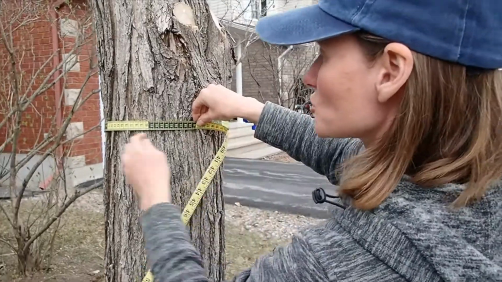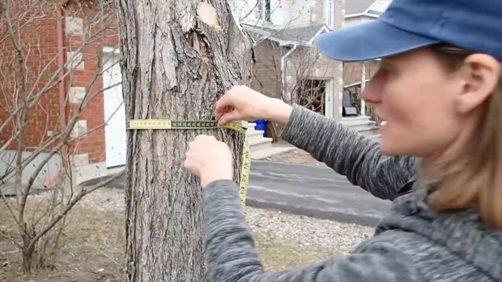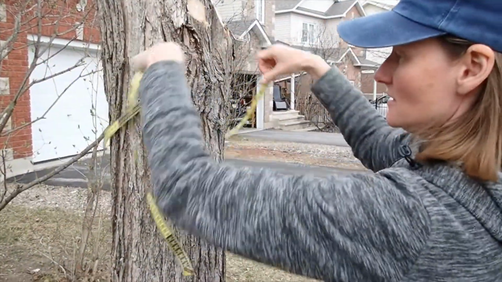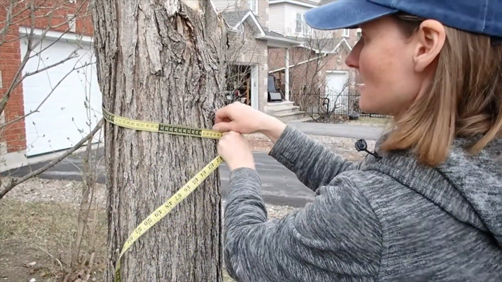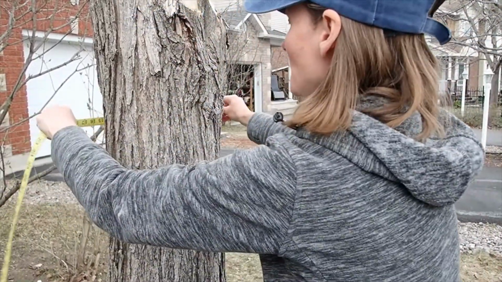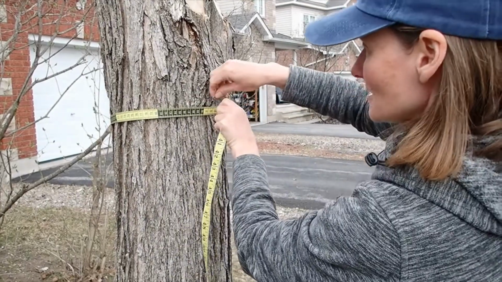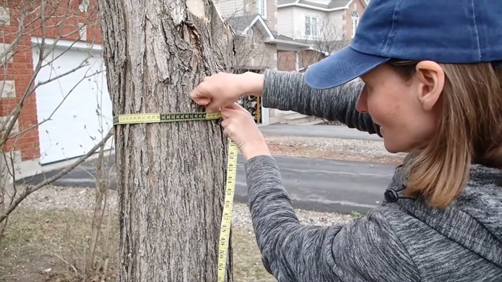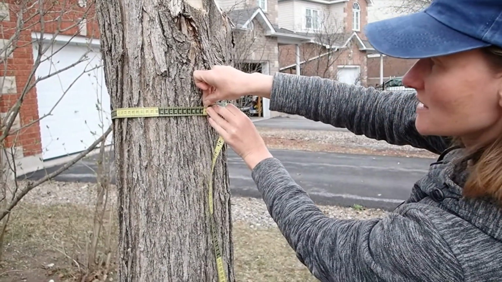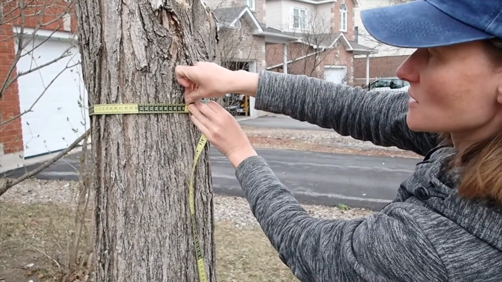Now you have to make sure that your tape measure is straight and not angled in any way. So make sure it's as straight as possible at the mark. And then you take your measurement. So this one is 90 centimeters in circumference.